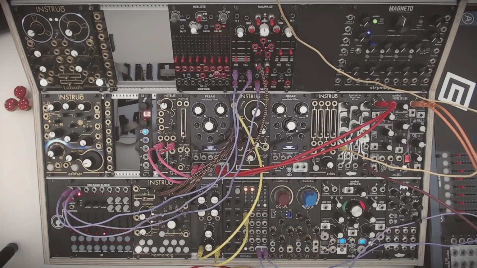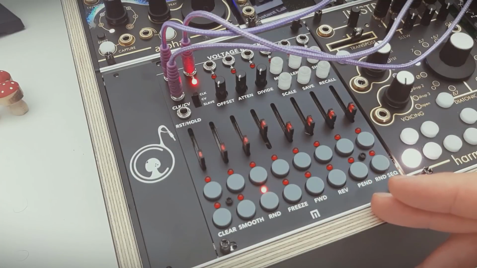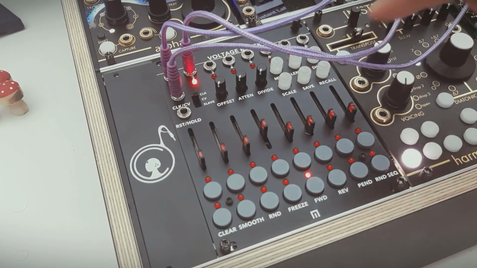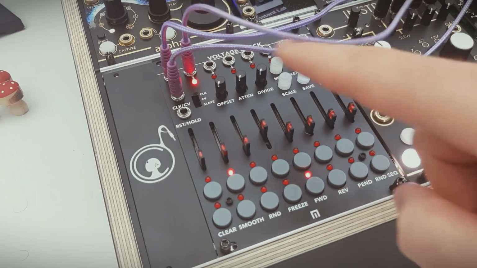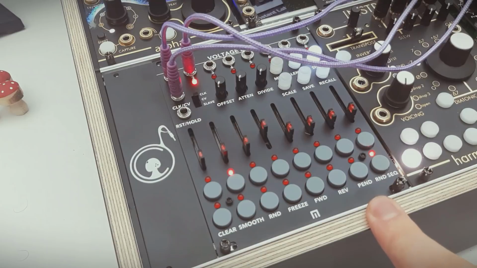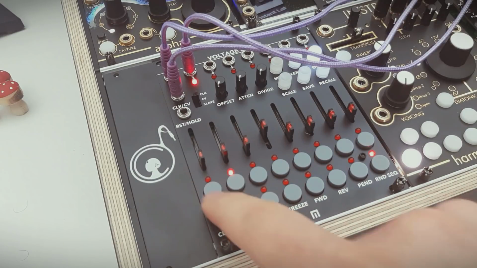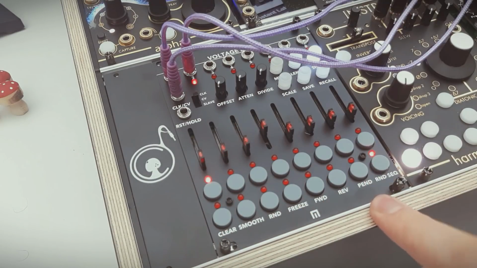something sort of semi-generative, and we can make this even more generative by setting the sequences to run randomly as well. As we've seen before, we can change the direction of each sequence. So let's set sequence 2 to run also randomly, so it has random notes and it will run randomly, and sequence 1 as well.